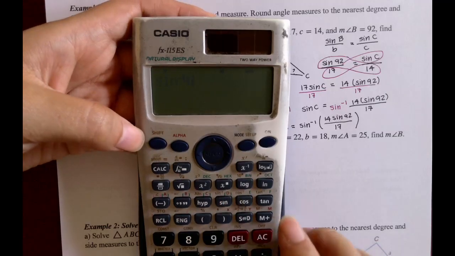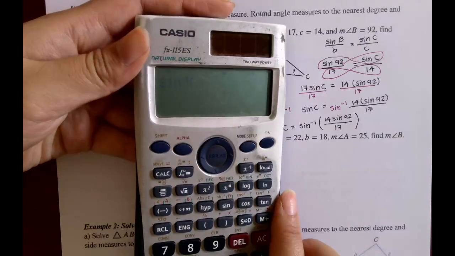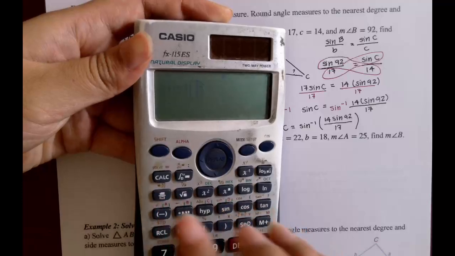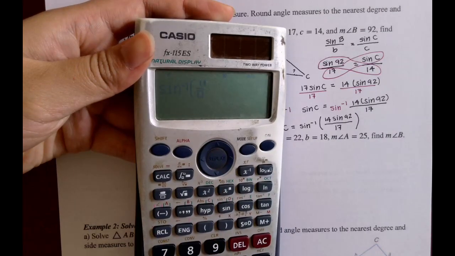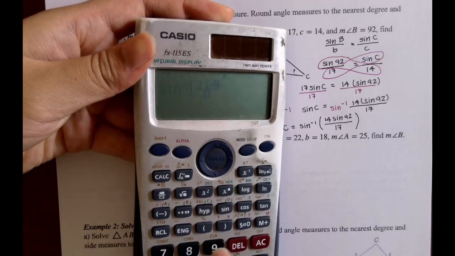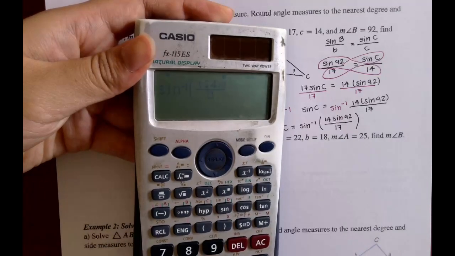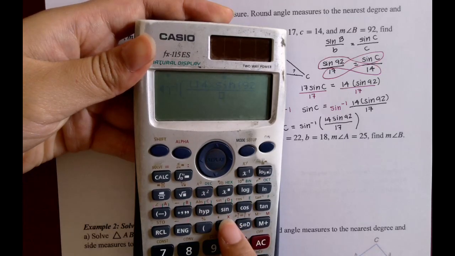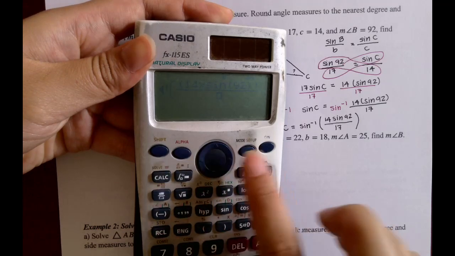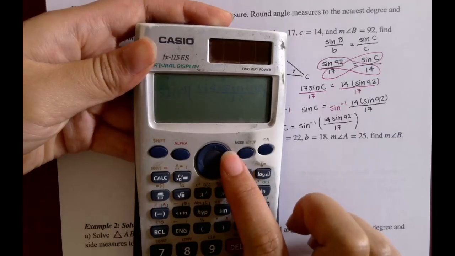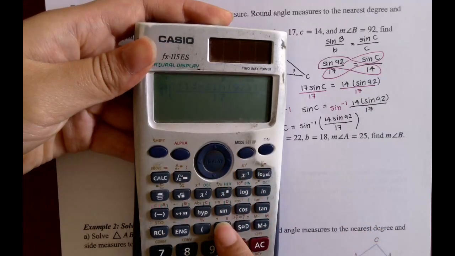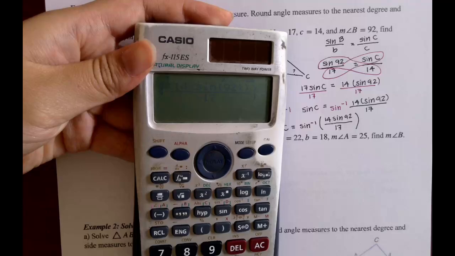So that's shift sine or second sine. You can see my sine inverse. And then I'm going to put it as a fraction, so that it knows that the 14 sine 92 goes together. I'm just going to write it in parentheses again. 14 times sine of 92, close the parentheses for the 92 degree sine, close the parentheses for the numerator. Then I'm going to move to the bottom, and that's 17. And I'm going to exit that, and then this is closing the giant parentheses for the sine inverse.